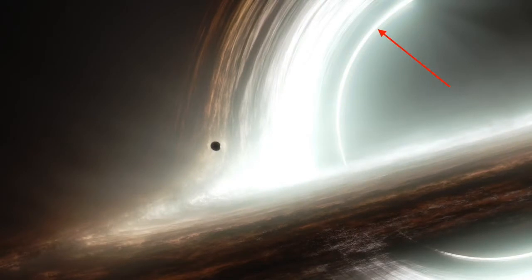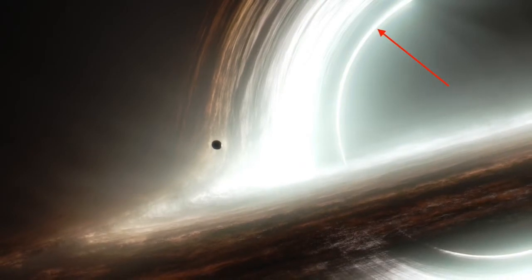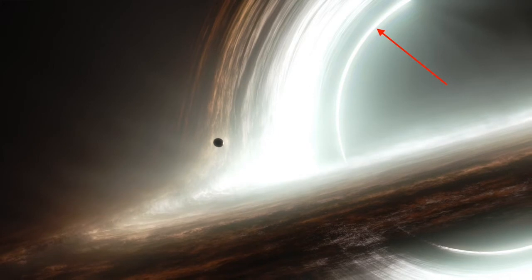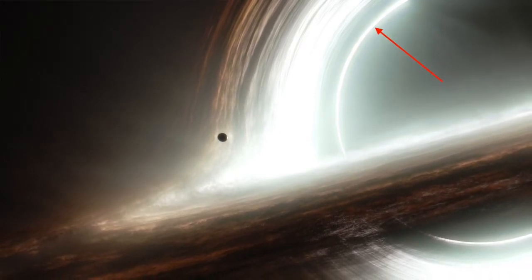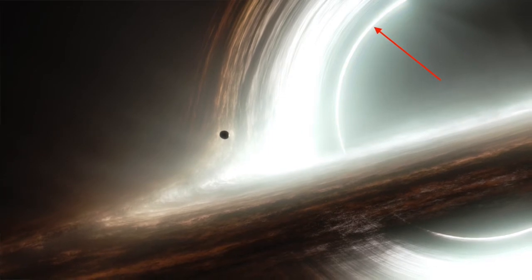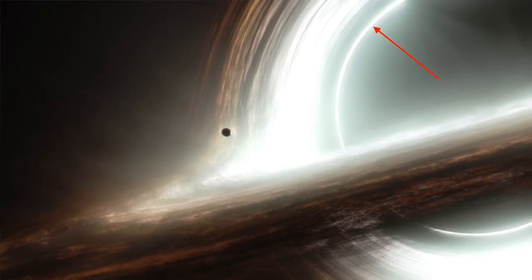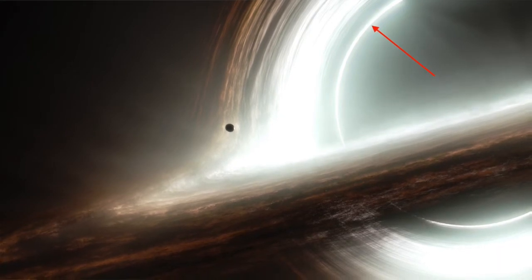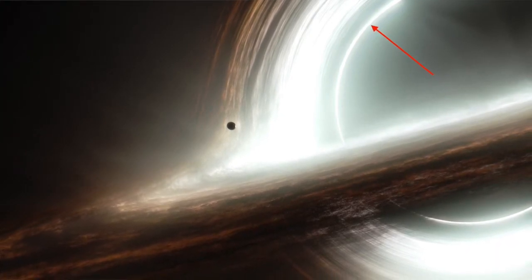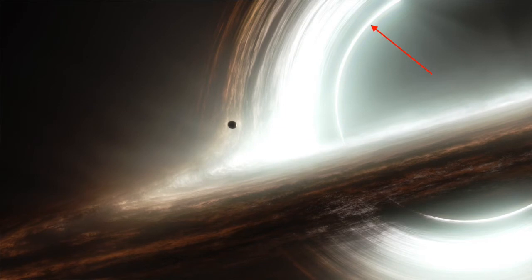Then you can also see a visible bright ring. That is the event horizon. That is probably the particles emitting Hawking radiation in the vicinity of the event horizon. And that is why I think this movie is so great, because I can take a frame of the movie, bring it to a proper science talk, and talk about it.